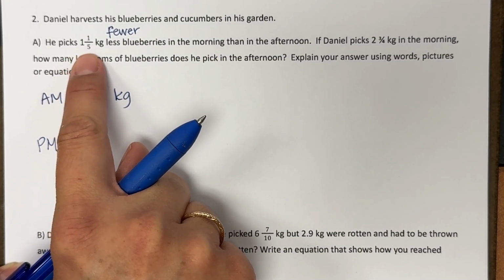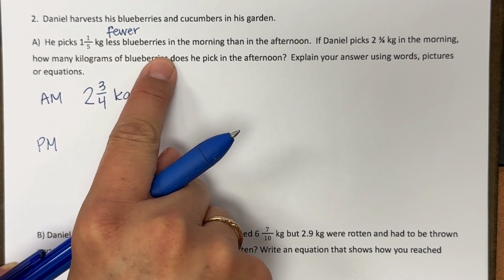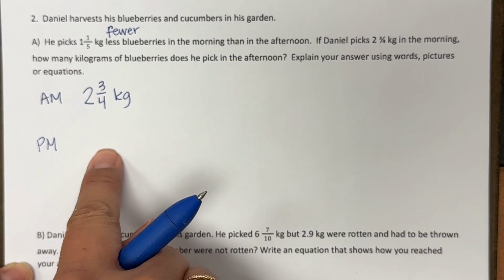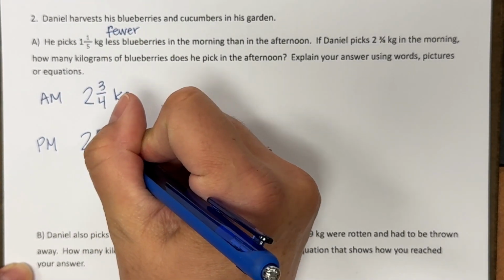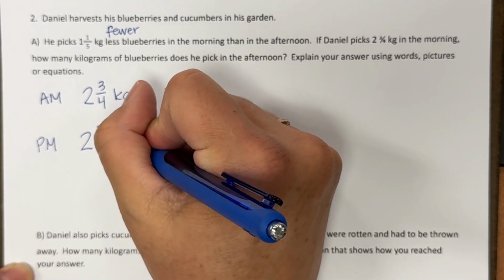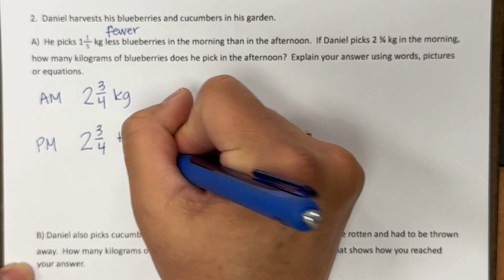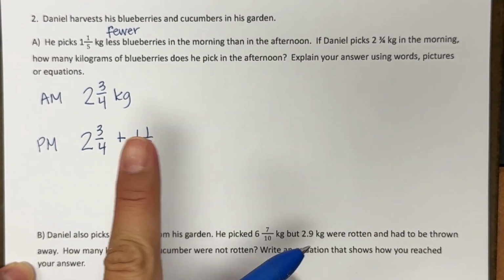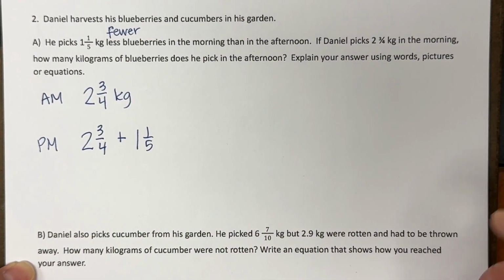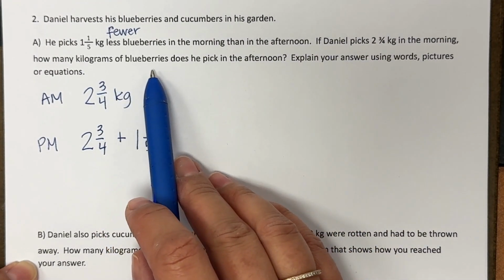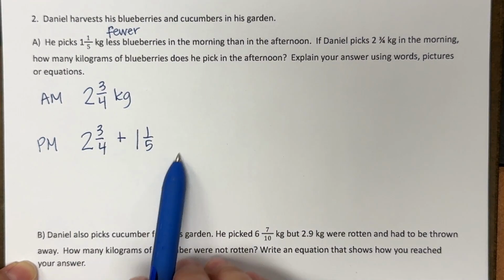He picked 1 1/5 fewer blueberries in the morning, which means the afternoon needs to be more. So the afternoon is 2 3/4, the morning, plus the 1 1/5. So we've got more in the afternoon. The question is, how many kilograms of blueberries does he pick in the afternoon?